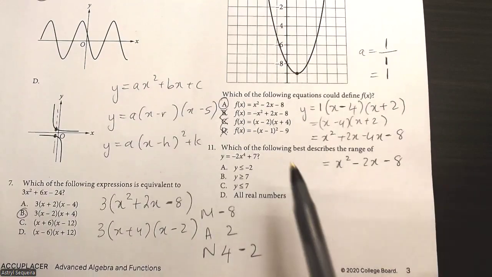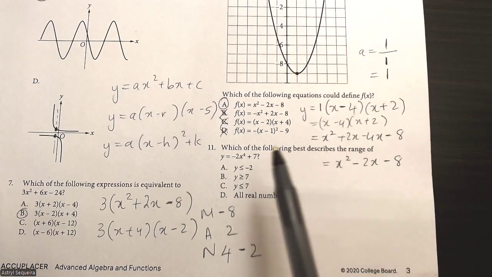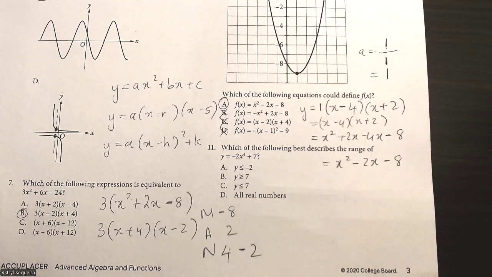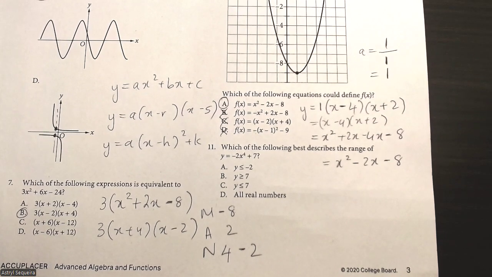Let's go to question number 11 next. Which of the following best describes the range of this function over here? So this is a quartic function, but it's basically in transformation form, which means that we can sketch it out instantly. We don't need to do any math. It's basically very similar to a quadratic function. All even degree functions you can sketch out instantly as long as they are in transformation form.